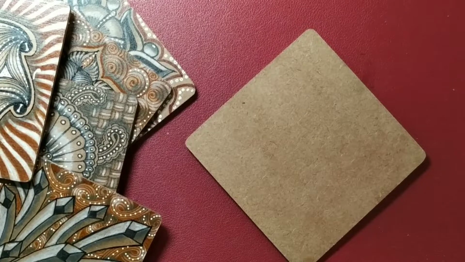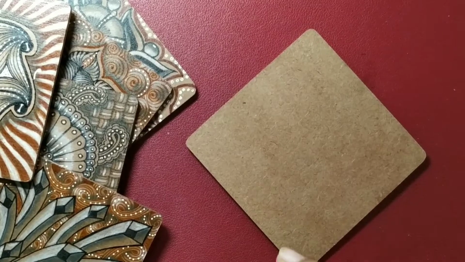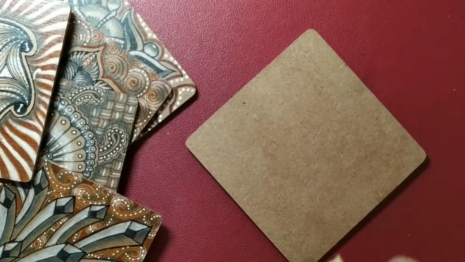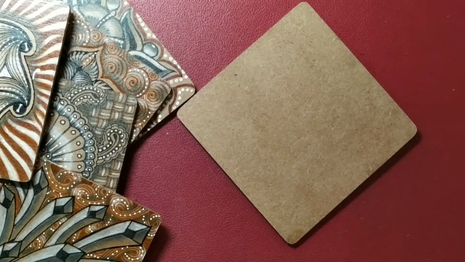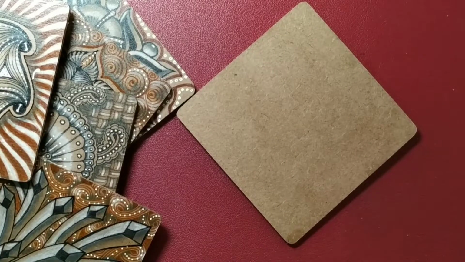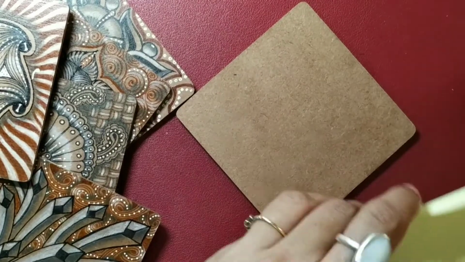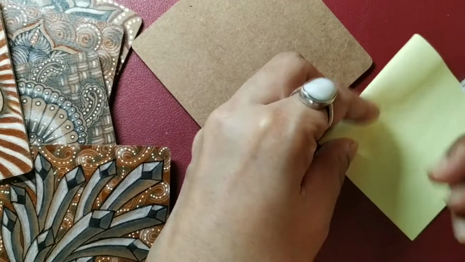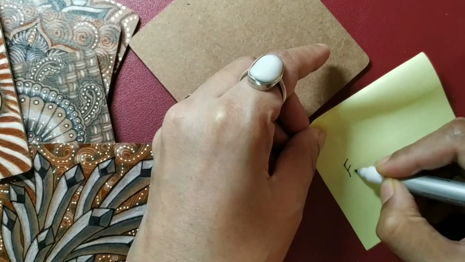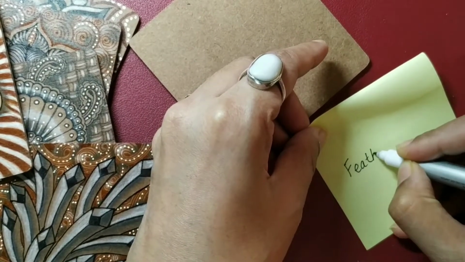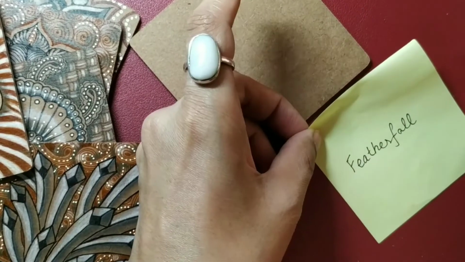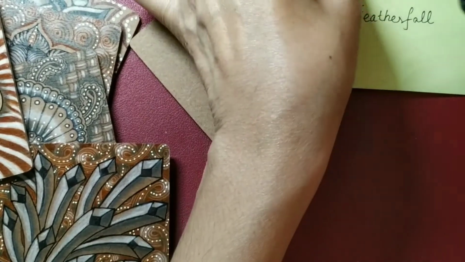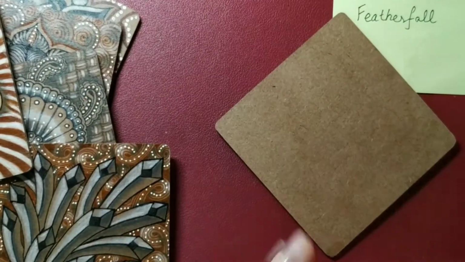So I am today going to draw the pattern Featherfall, a very flowy organic tangle on my coaster, right? So let me just write down the name of the tangle. It's called Featherfall. Yeah, and we are going to draw this pattern today on this coaster.